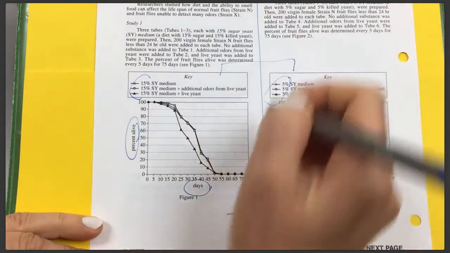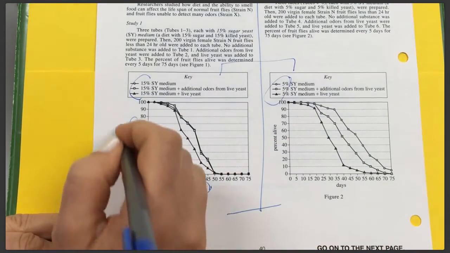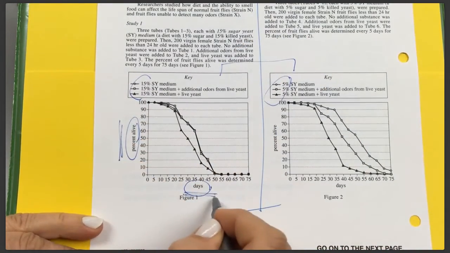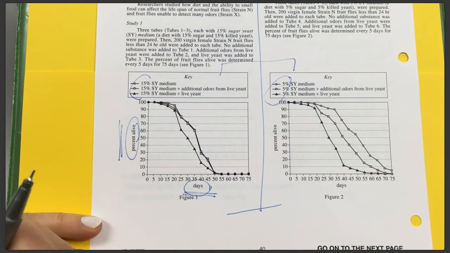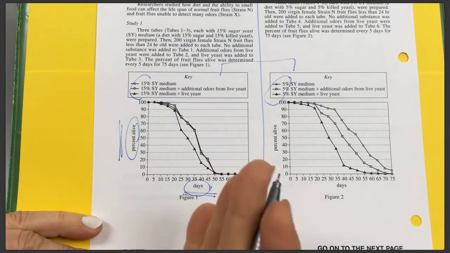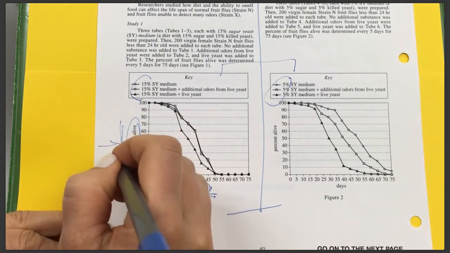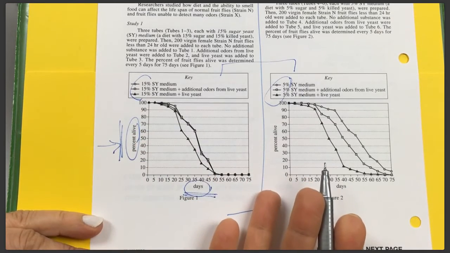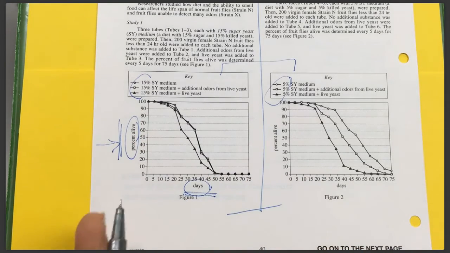You're seeing that's the main difference between these two. Or if they're looking at the percent alive versus number of days, sometimes they'll ask a question about the percent that are dead, and so you would need to look at the percent alive and then just flip that. So those are some real short strategies just to keep you focused on keywords, big picture.